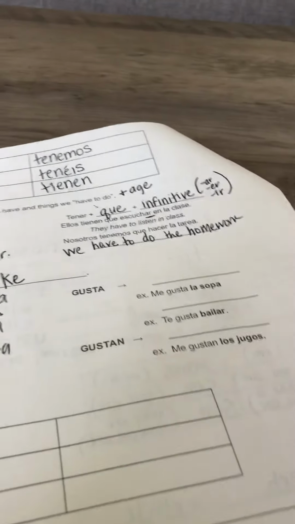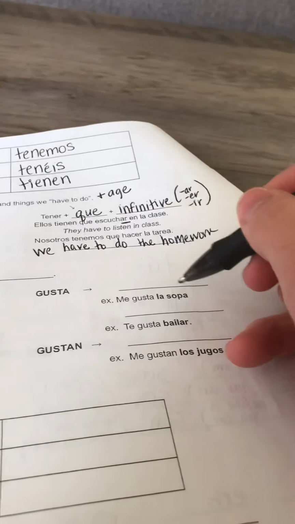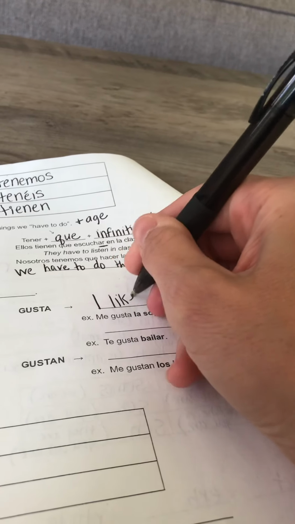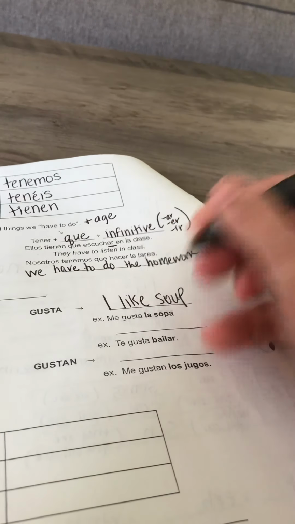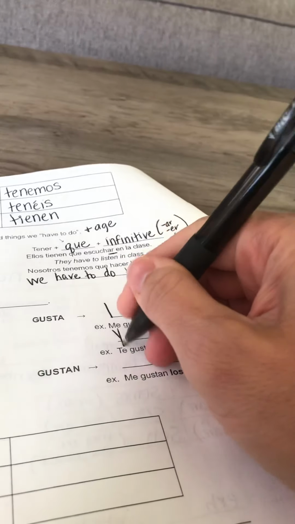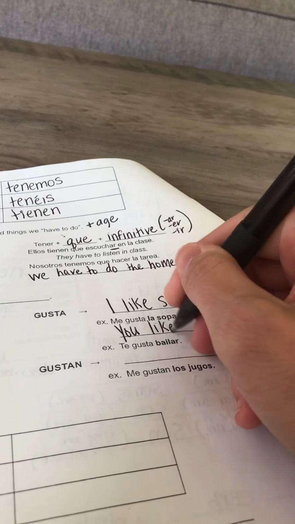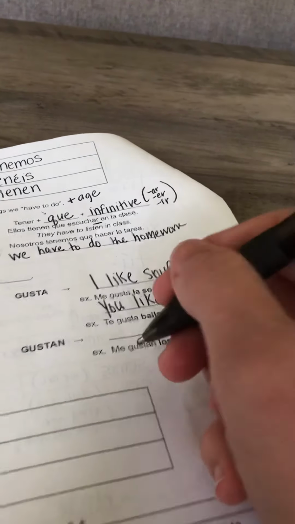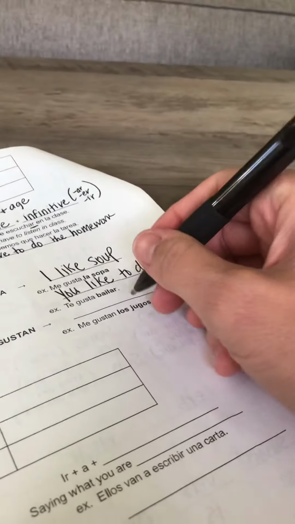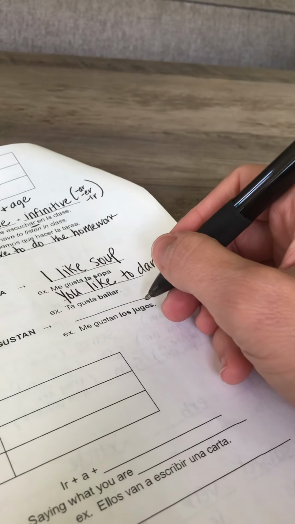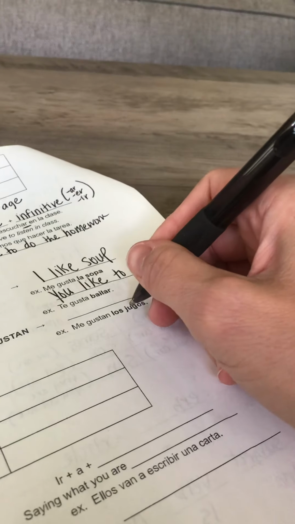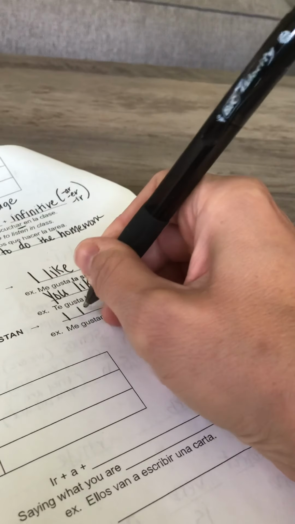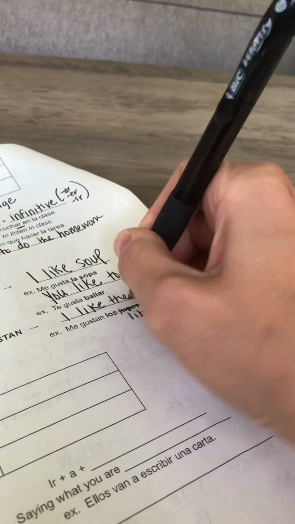All right. Some examples. Me gusta la sopa. That means I like soup. Te gusta bailar. You like to dance. Me gustan los jugos. I like, let's change, because that sounds a little strange. Let's say los libros. So that means I like the books.